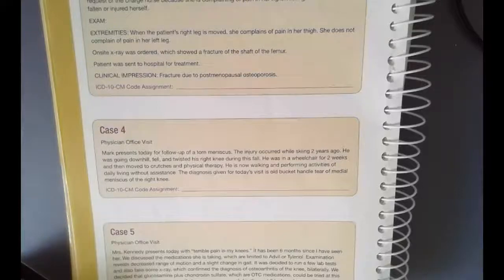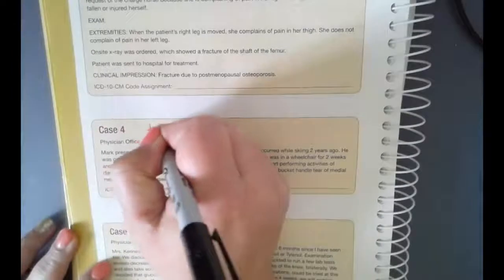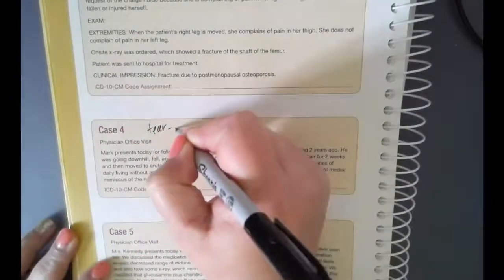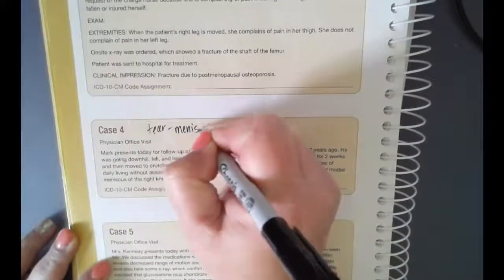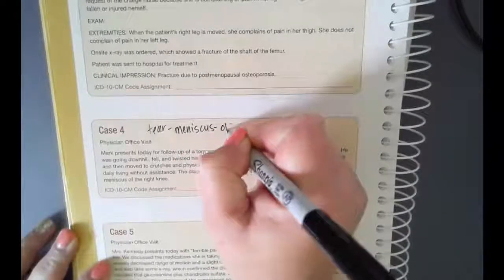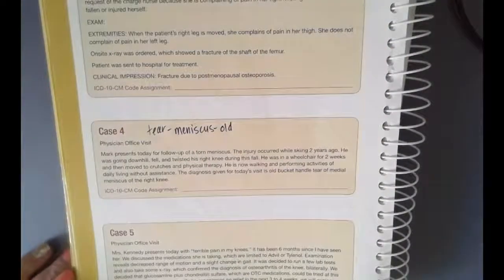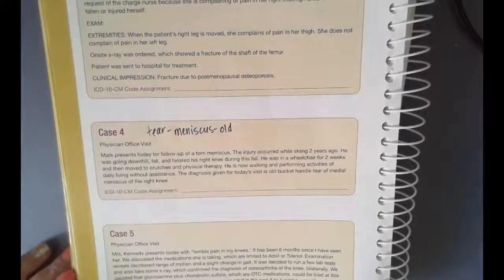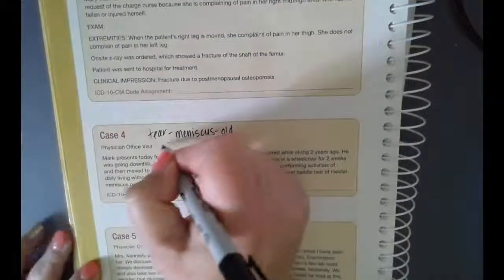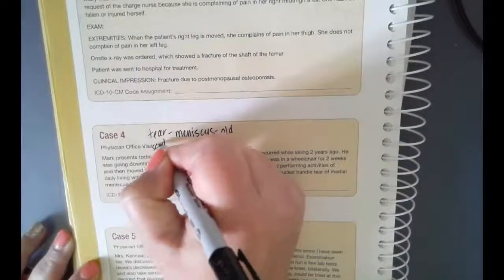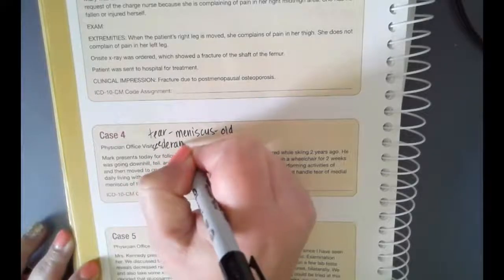So his diagnosis will be tear, then meniscus, then old, because it's an old injury. And there will be a note there to see derangement.